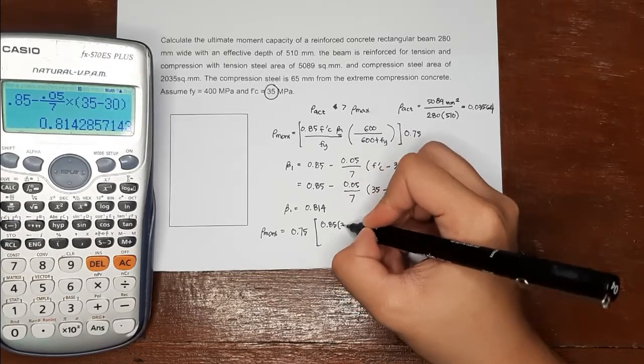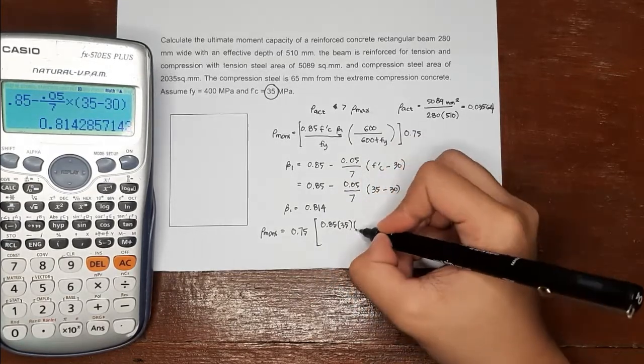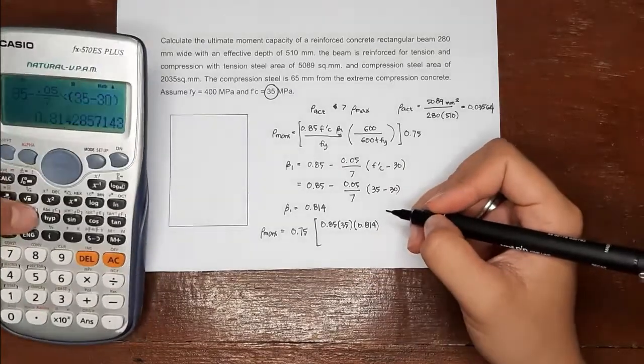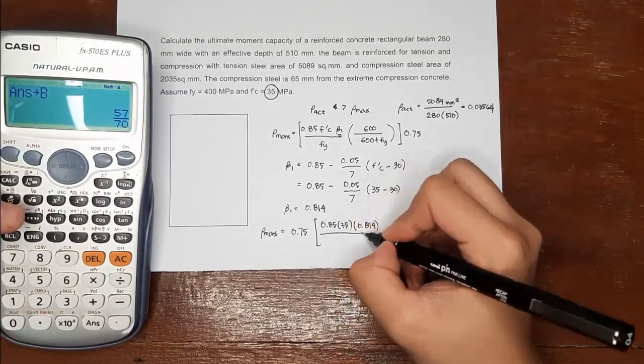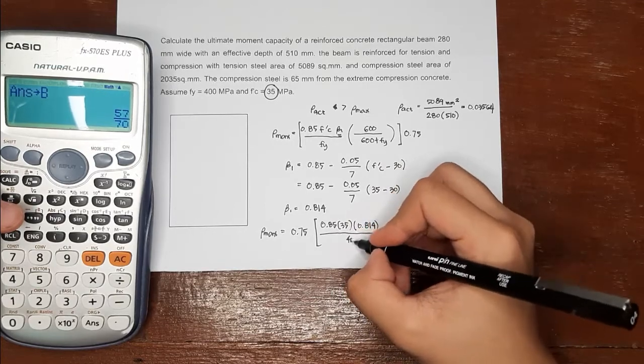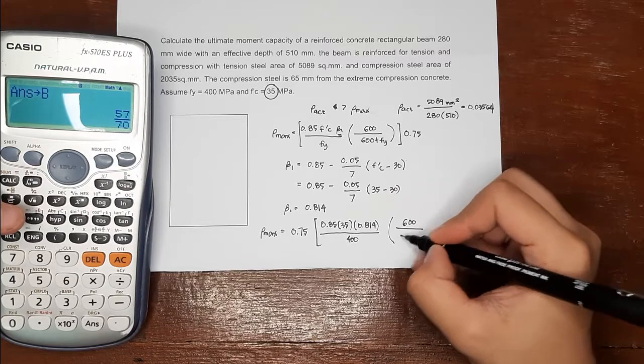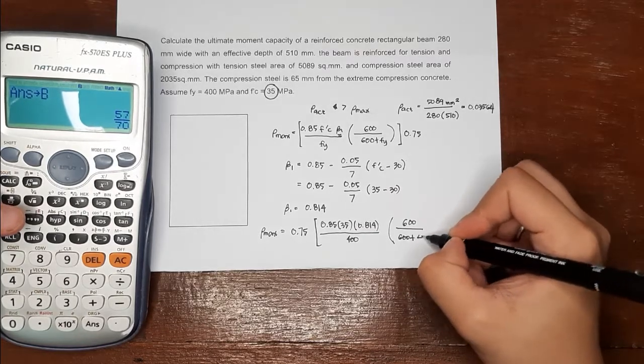Therefore, your rho maximum is equal to 75% of 0.85. Your F prime of C is 35. Your beta 1 is 0.814. Your Fy is 400 over, multiplied by your 600 over 600 plus 400.